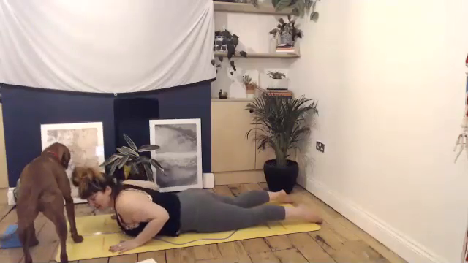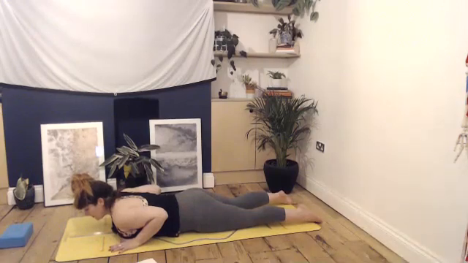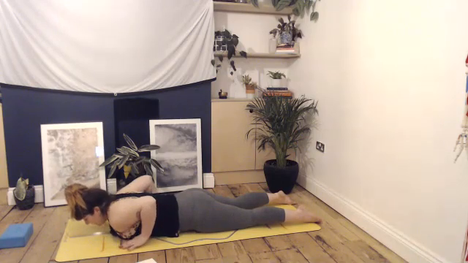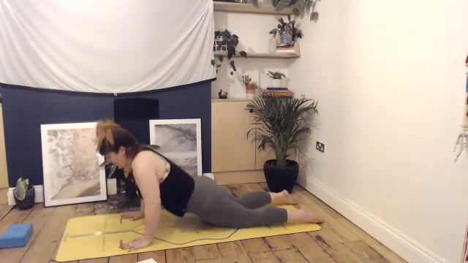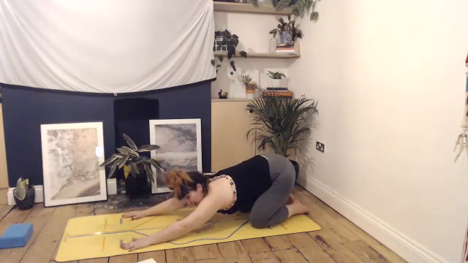And if you need to stay in baby cobra, that's fine. There's absolutely no shame in doing this. And actually, it's a really great way to strengthen the back. Good, and then lower down. Nice. From here, you're gonna push into those hands. Just take a little child's pose, so you're stretching out the spine.